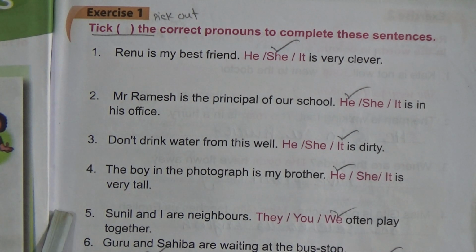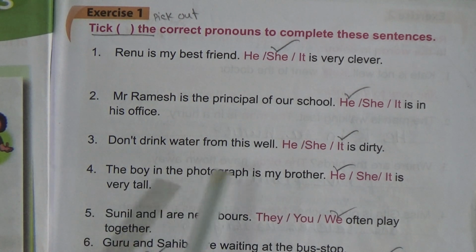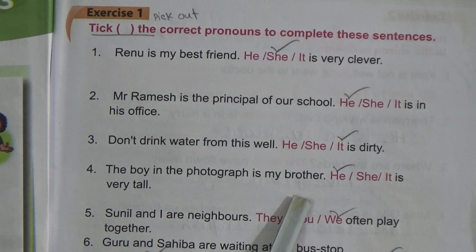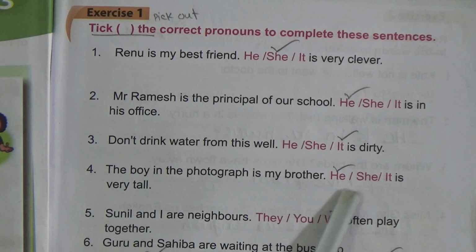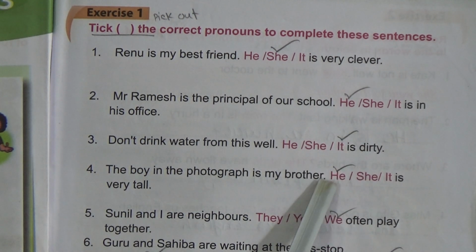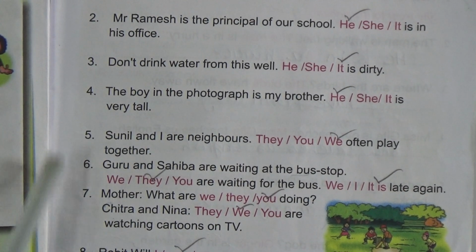Then look, number 4 now. The boy in the photograph is my brother. Dear students, here we are talking about the boy, so we will use he as the pronoun. Which one is the correct answer? Here he. So you will put a tick on the word he. He is very tall. You will get 3 options here, but you will put a tick on the word he.